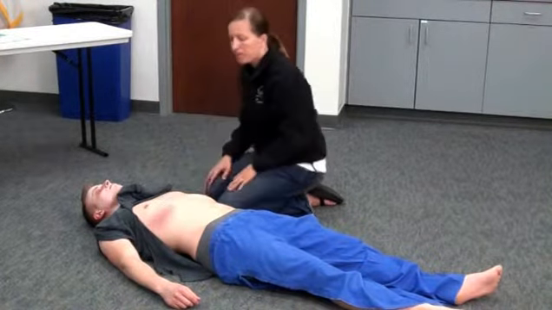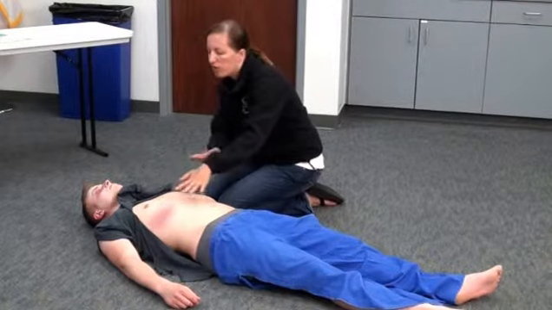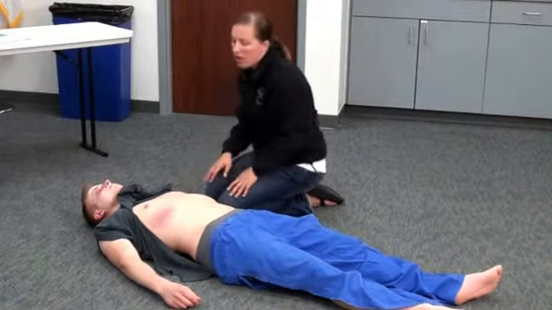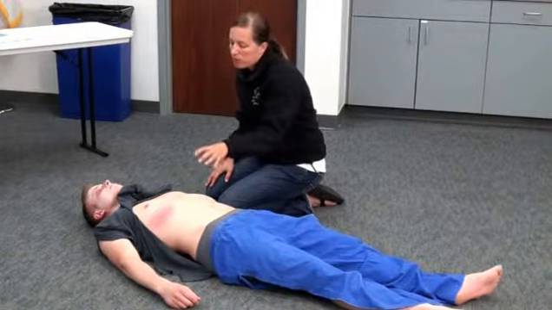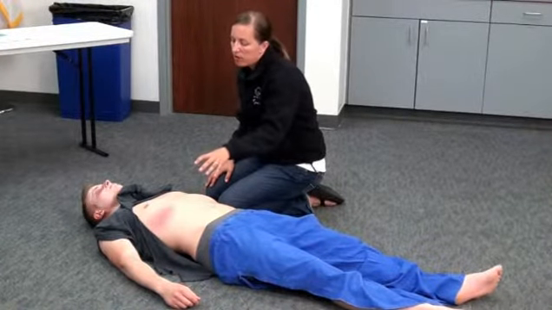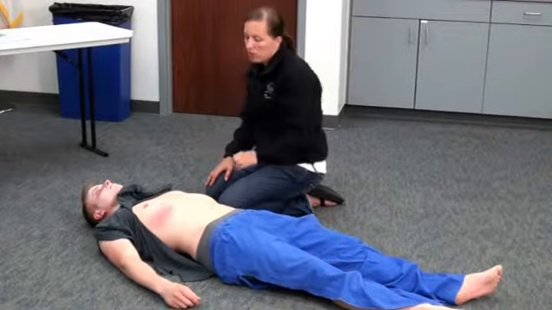Okay, breath sounds are diminished on the patient's right side. I do note some bruising there too. Do I see any paradoxical motion? You do. Okay, I assume he has a flail chest, so I'm going to treat that right away with a bulky dressing over that flail segment on the right side. I've got oxygen on him, so we're going to move to circulation.